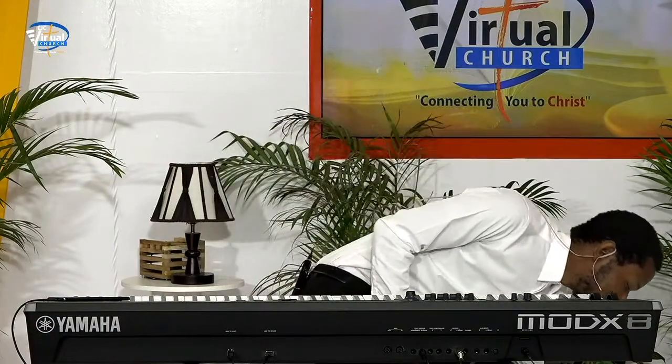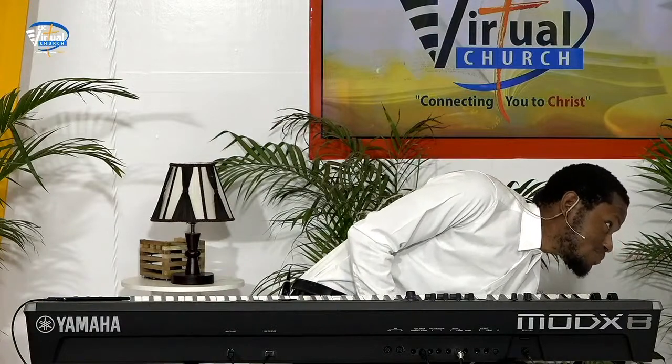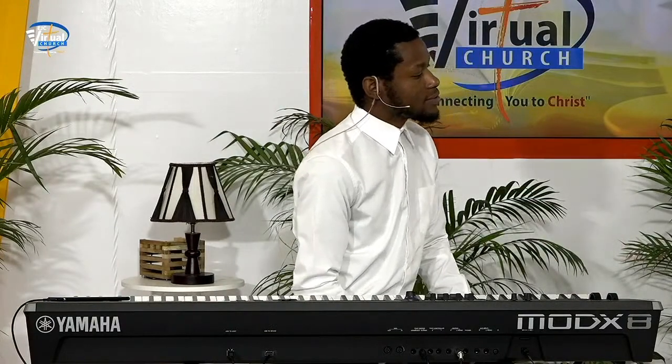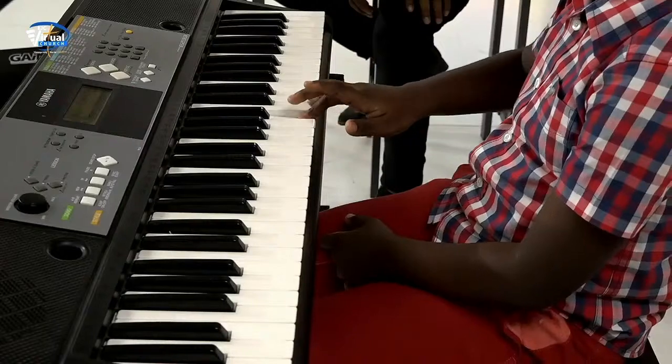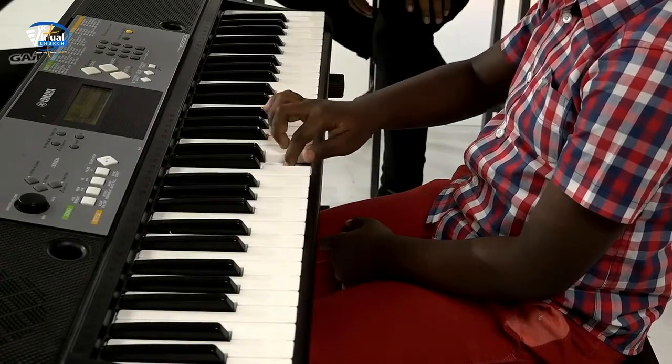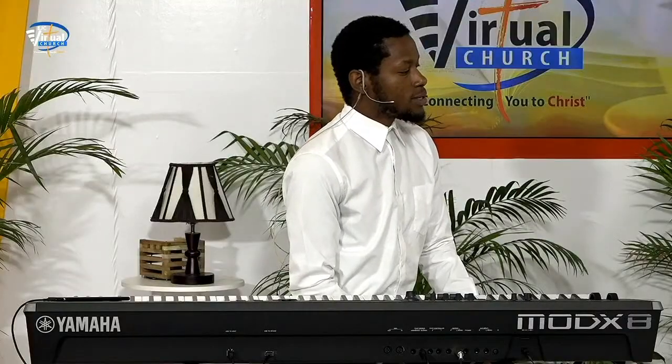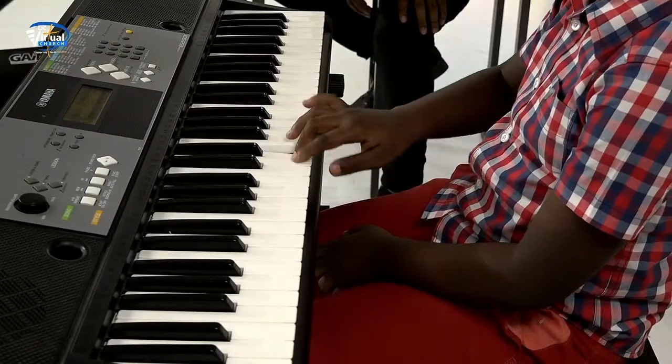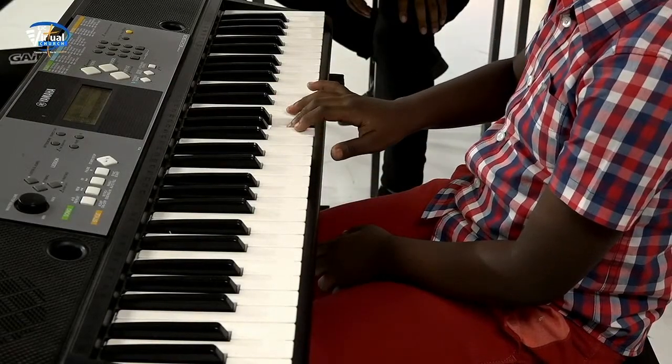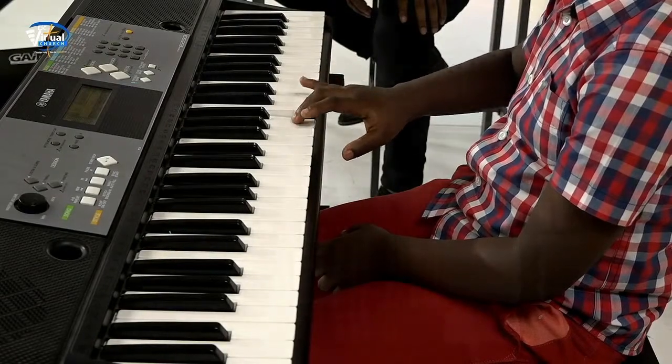So Kaiden, let's just start quickly with a C major scale, just one octave, from C to C. Just play for me a C major scale. Play it a little slower for me this time. And a little bit slower.